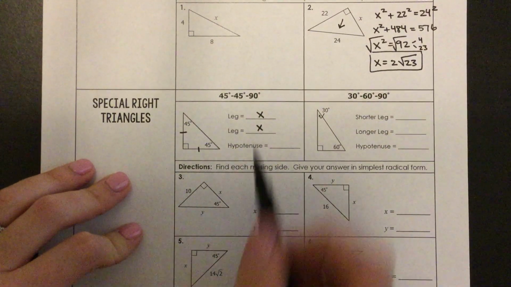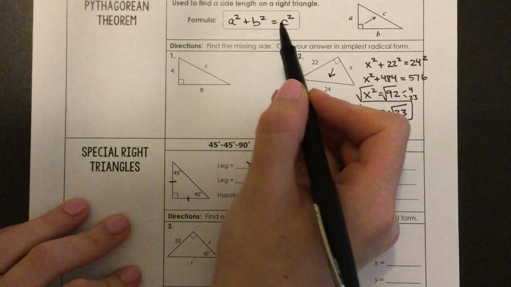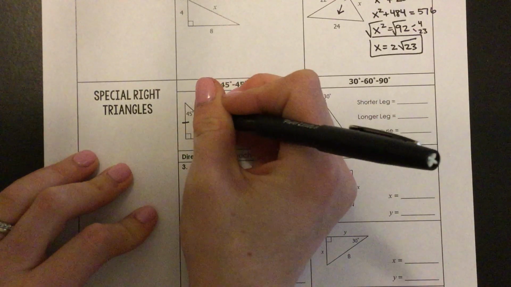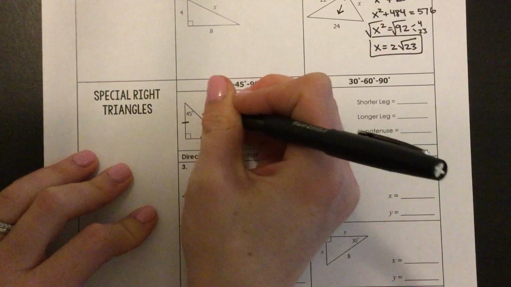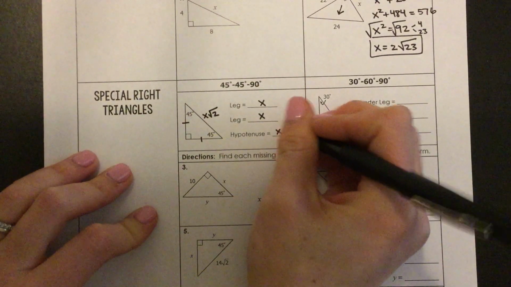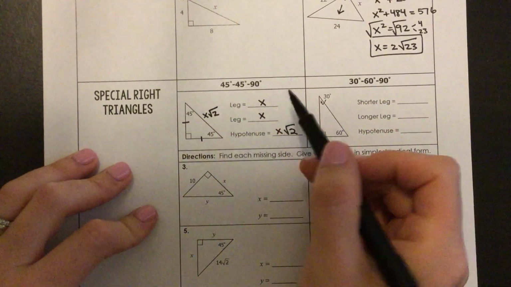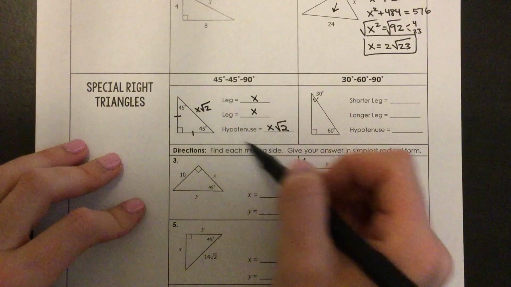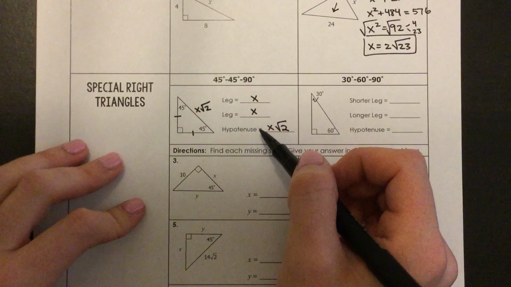If we were to use the Pythagorean theorem, plugging in x for a and x for b and solving for c, we end up getting that the hypotenuse is the leg times the square root of 2. That formula will work itself out every time. This is one of those things we just need to memorize. This tells us the relationship between these three sides of a right triangle.